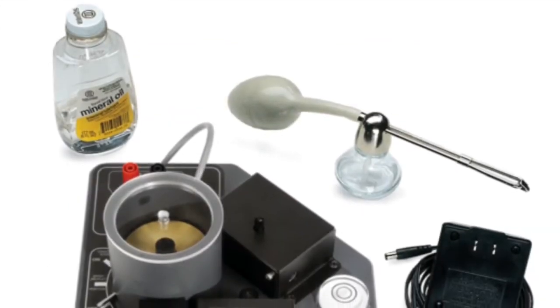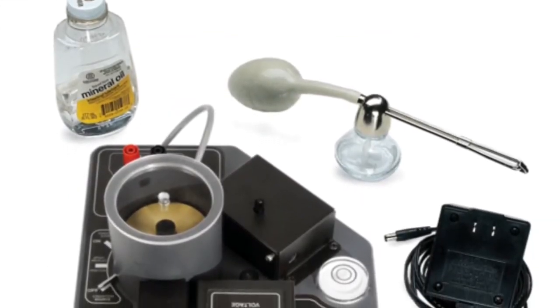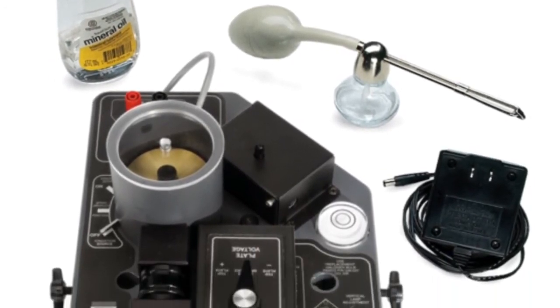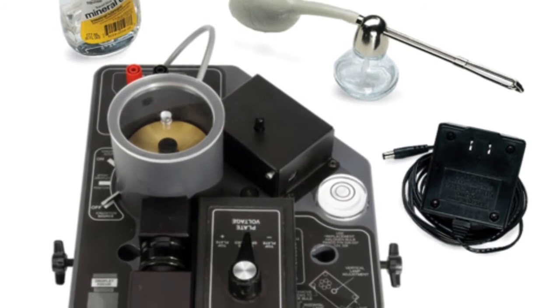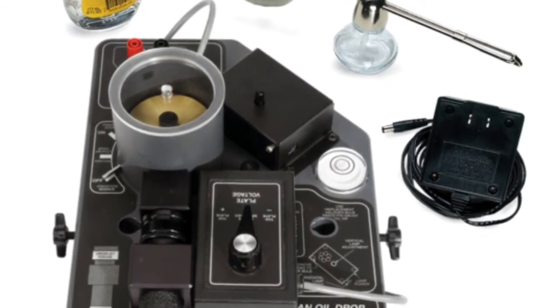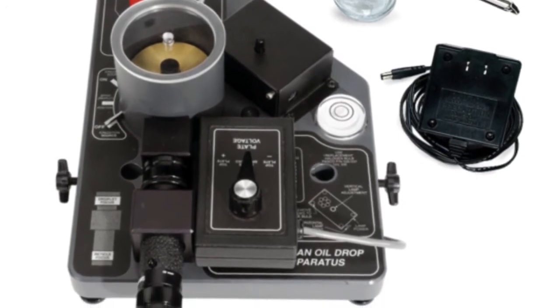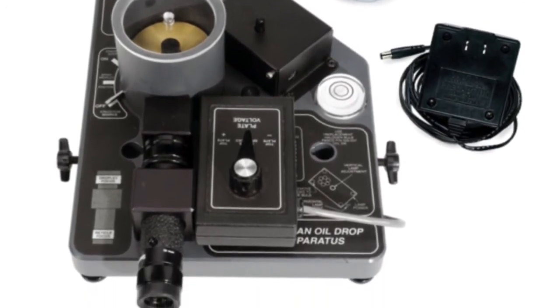In here, I'm showing you more or less the necessary equipment for this procedure. We're using the Millikan oil apparatus from Pasco. We need the atomizer, a mineral oil, a power supply, a multimeter, a rod stand, and something to measure the spacer.